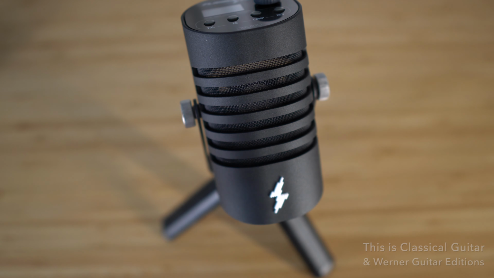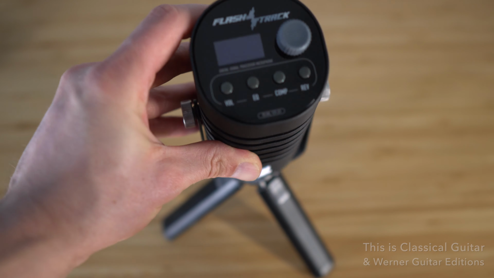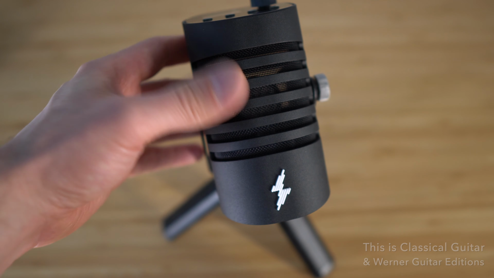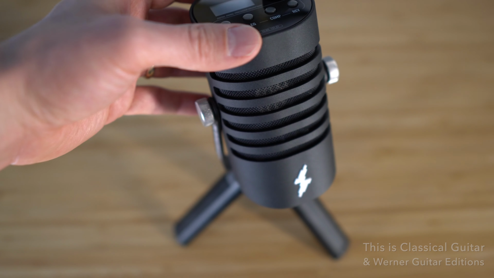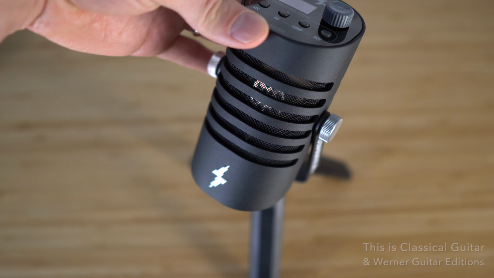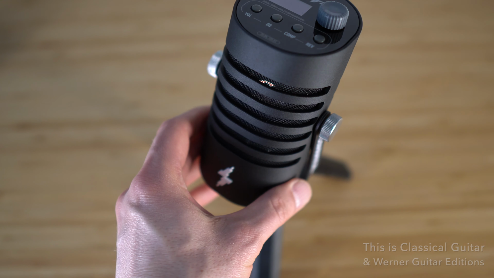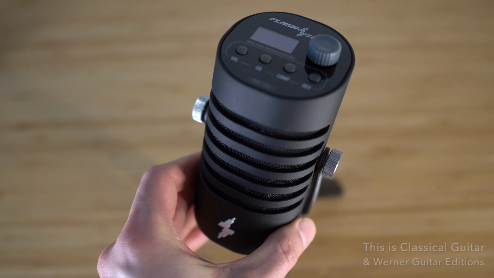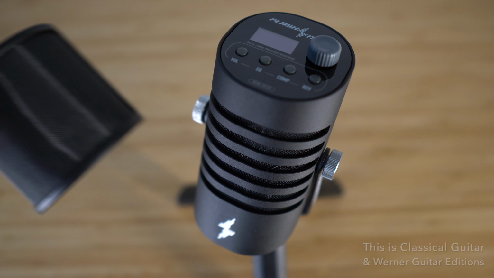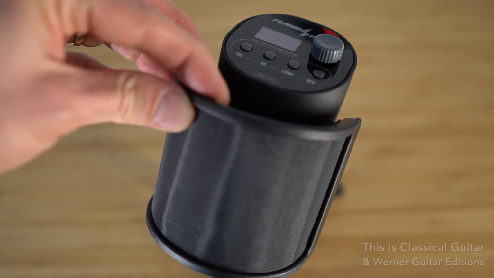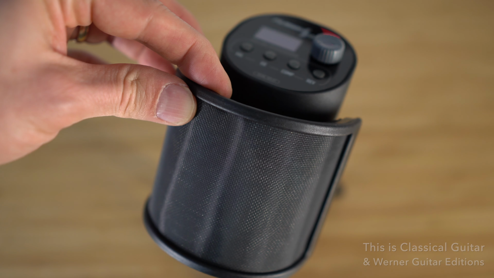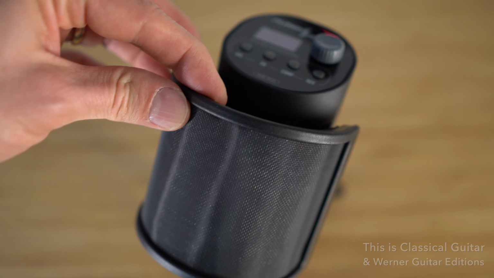So here it is on the tripod, which allows you to angle it in any way that you want and kind of just position it towards your voice or towards your instrument. It also comes with a pop filter, which you can pop on the front to get rid of those pop noises in your voice.